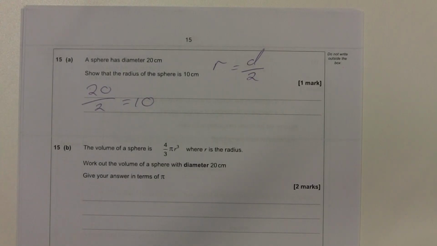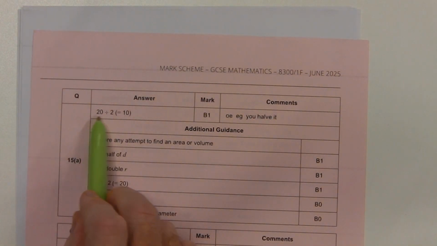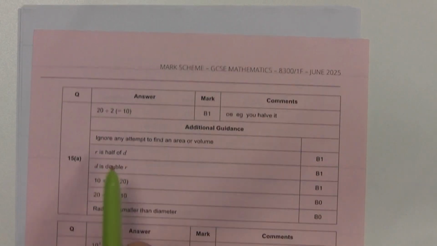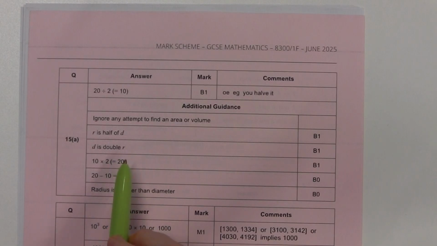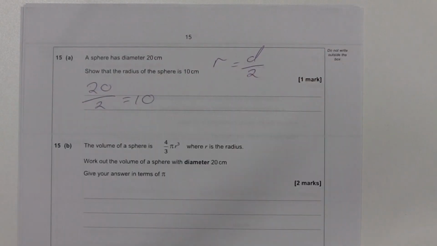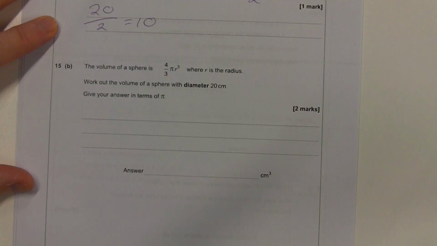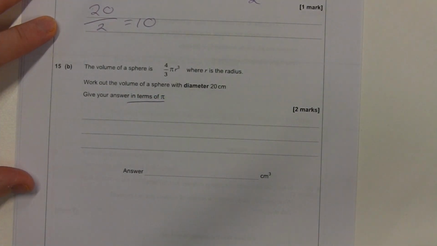Okay, and again, mark scheme, it gives us, there you go, 20 divided by 2 gives us 10, or you halve it, radius is half diameter, diameter is double R. Okay, and these things get us the marks. Okay, the next one, I didn't see so many attempts, okay, and I can understand it, because you look and you think, I can't do that without a calculator. The thing is, they're only asking it in terms of pi, so we only do what we can do.